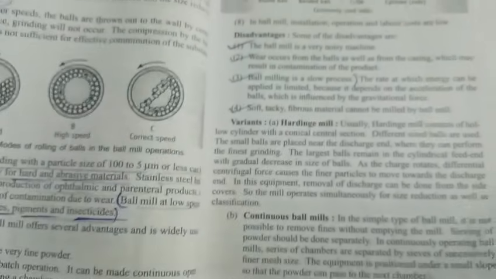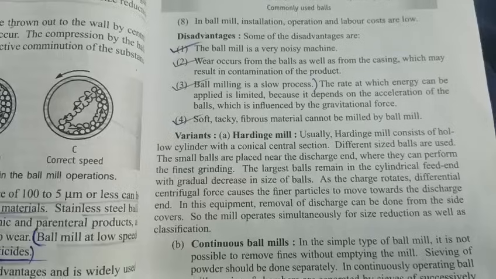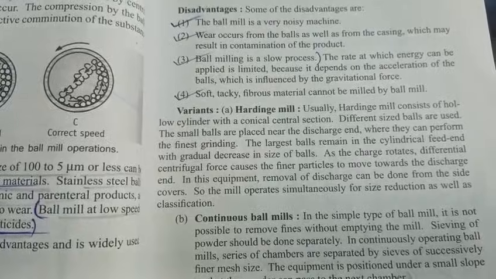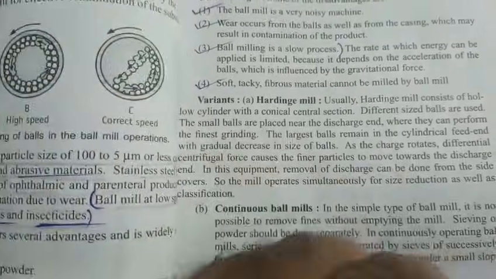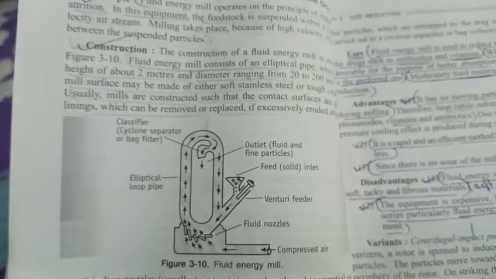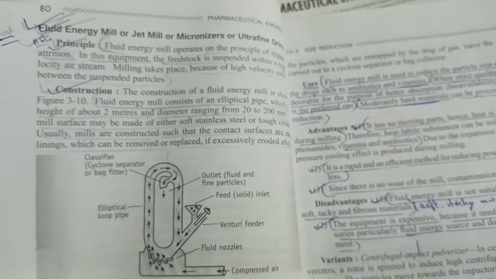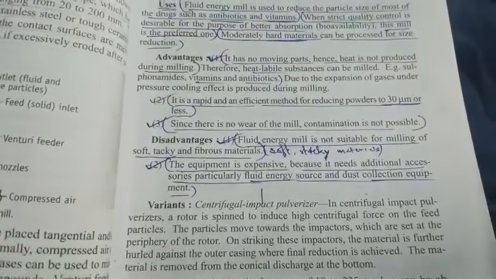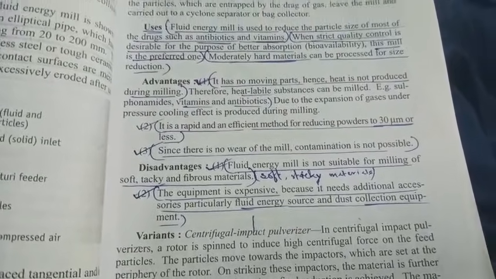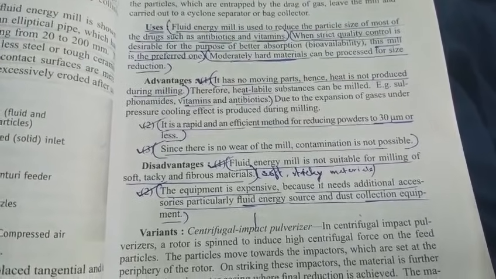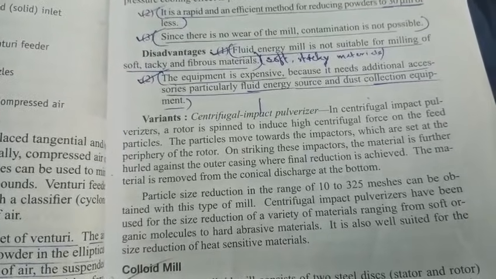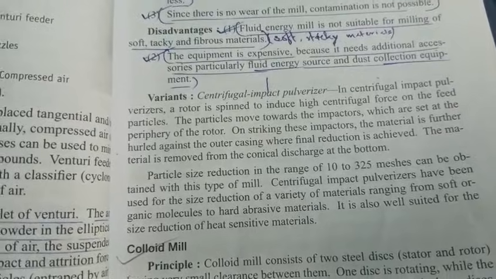Then advantages, disadvantages, and what are the variants? Suppose they ask in a short question: name two variants of the ball mill. You can tell hard hinge mill and continuous ball mill. Only that is sufficient. Then coming to the fluid energy mill: same thing, principle, construction, and working of the fluid energy mill. What are the advantages? Here advantages and uses are very important. Also learn one variant, that is the centrifugal impact pulverizer.